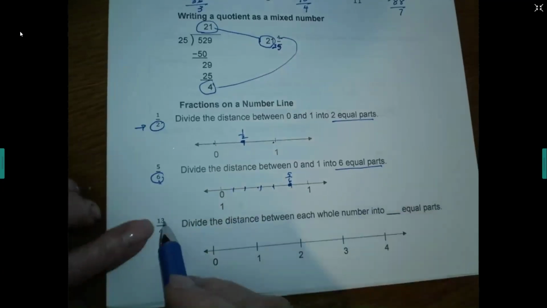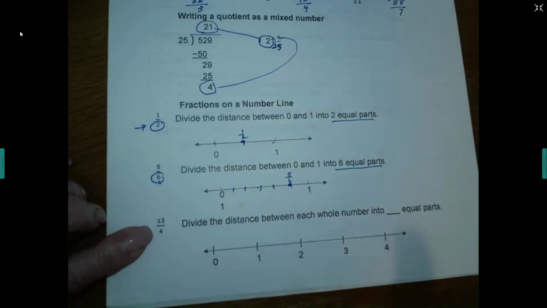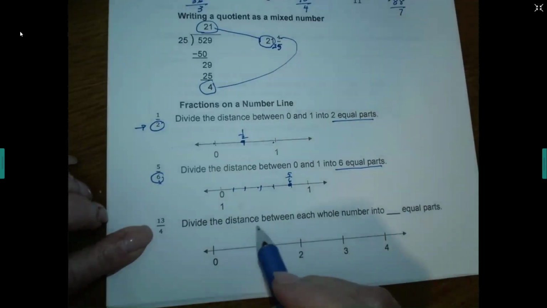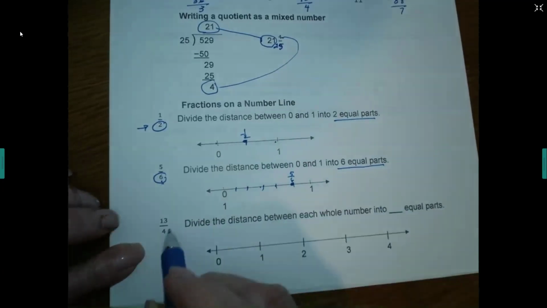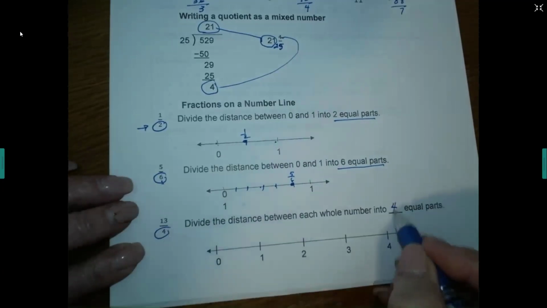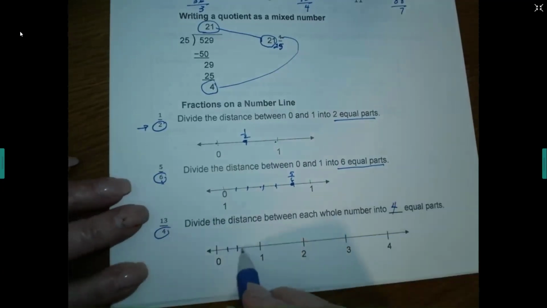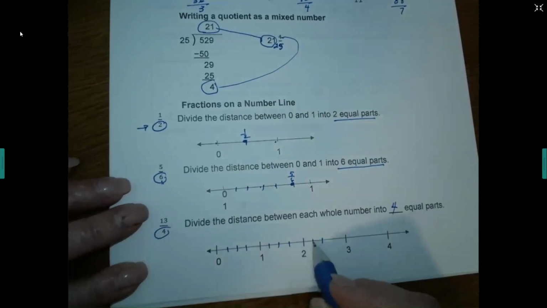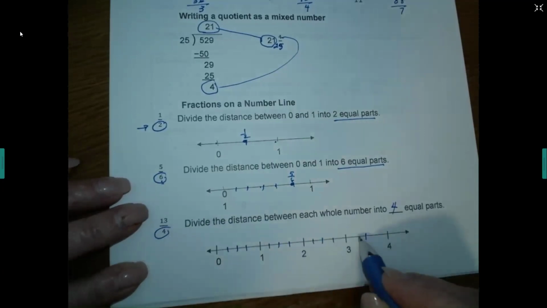So if we want to show this on the number line, that's an improper fraction, so it's going to be greater than 1. So we're going to have to do some busy work here. So we're going to divide the distance between each whole number into 4 equal parts, into 4 equal parts, into 4 equal parts.